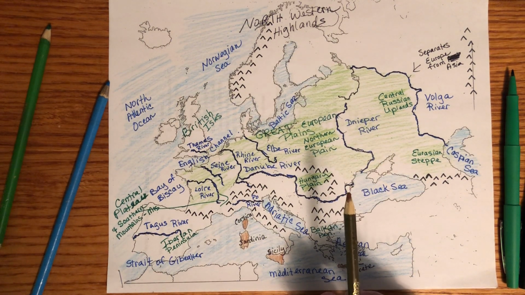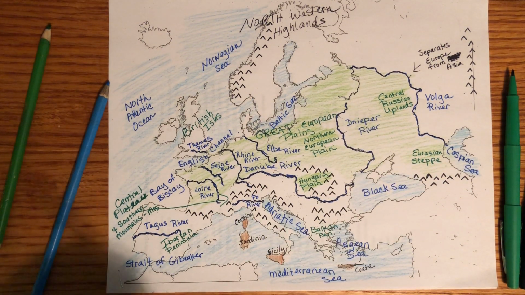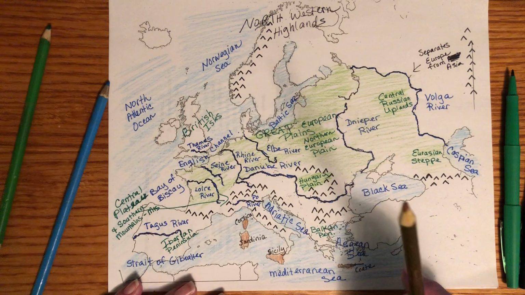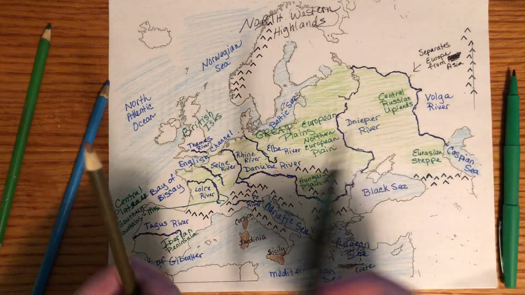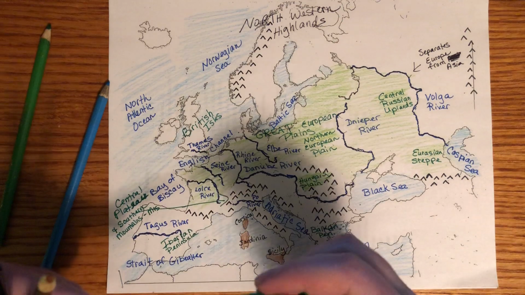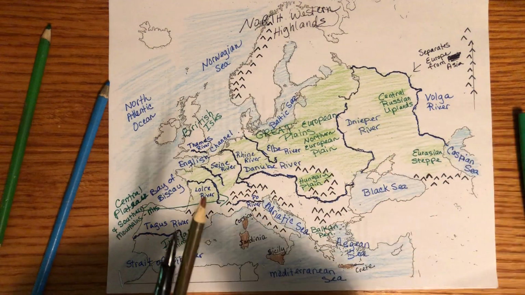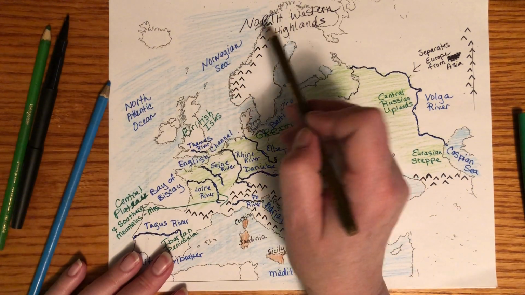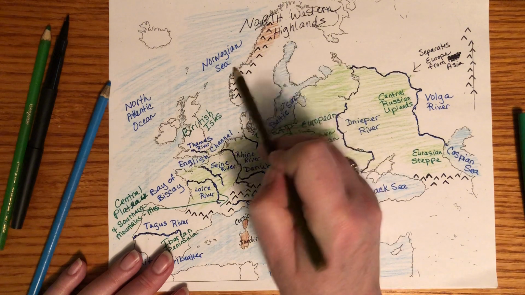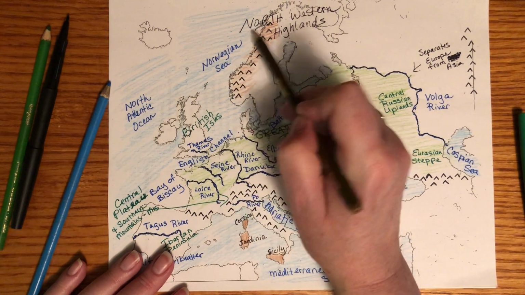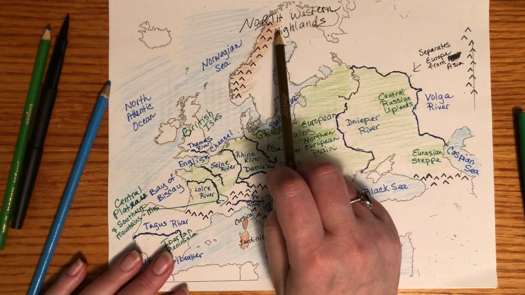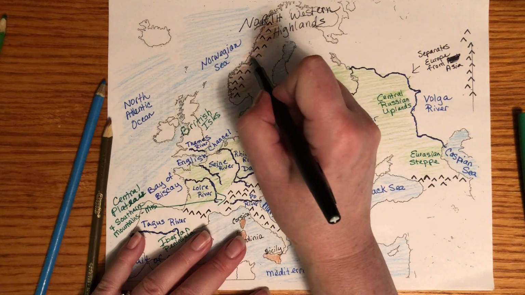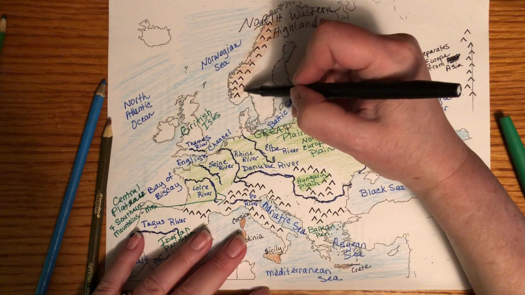Okay, let's move on here. Now let's go to our mountains, which I'm glad I sharpened my brown pencil. First of all, let's get going with our brown pencil and our black pen because we're going to be labeling our mountains and coloring them in. Let's start with the north. What are these mountains up here, guys? What are they called? Do you remember? Let's go ahead and color those in. These mountains that are part of the northwestern highlands of Europe are called what? These are the Scandinavian Mountains. And I'm going to go ahead and write it sideways.